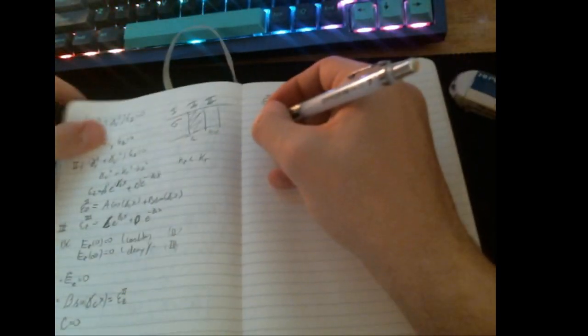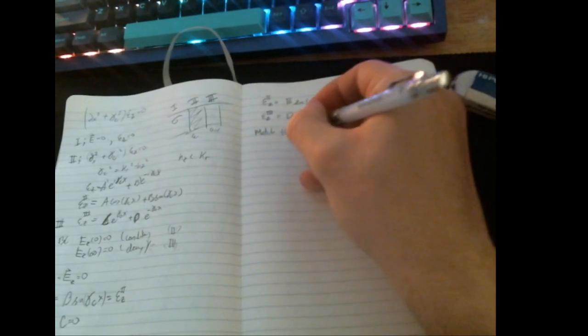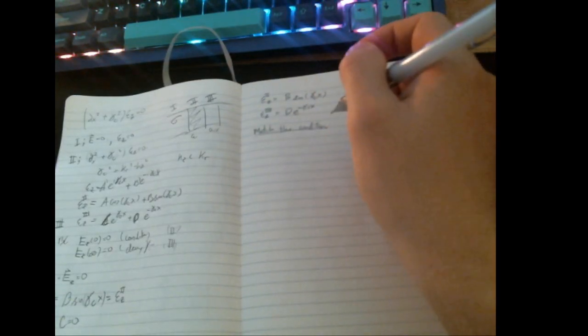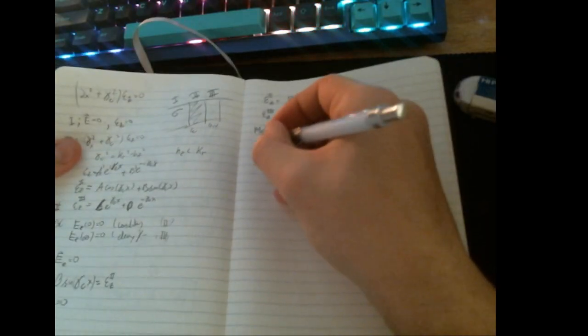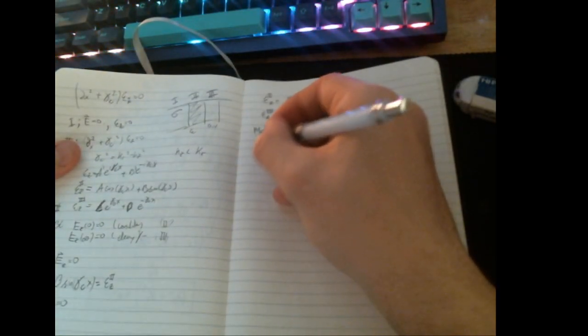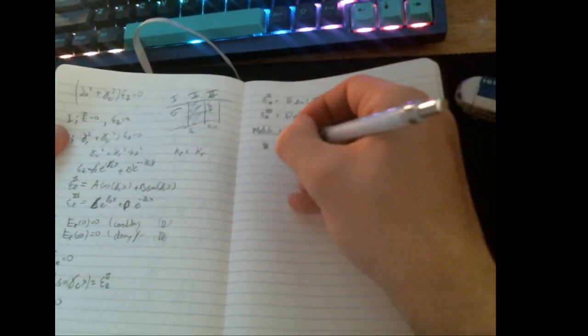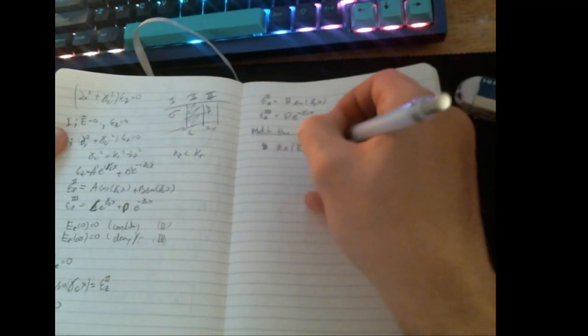So we need to do some matching here. Now we're going to match the conditions. The main thing is that we can recall our ideas from Maxwell's equations, and so we have x in this direction, so x cross (E2 minus E1) is equal to 0.